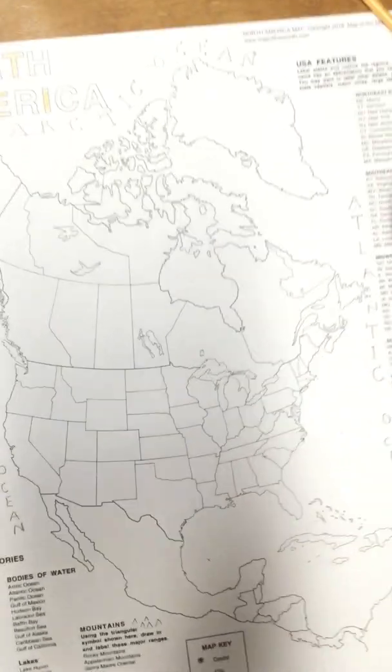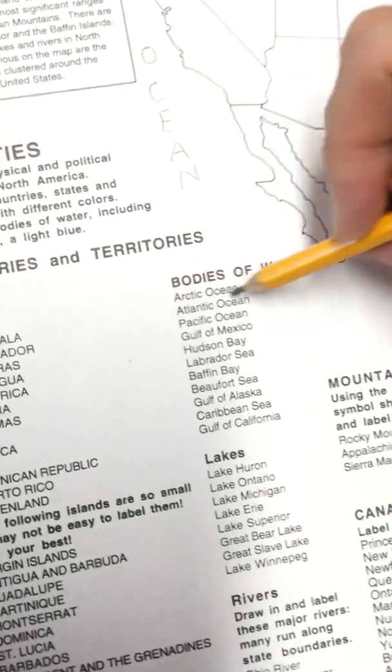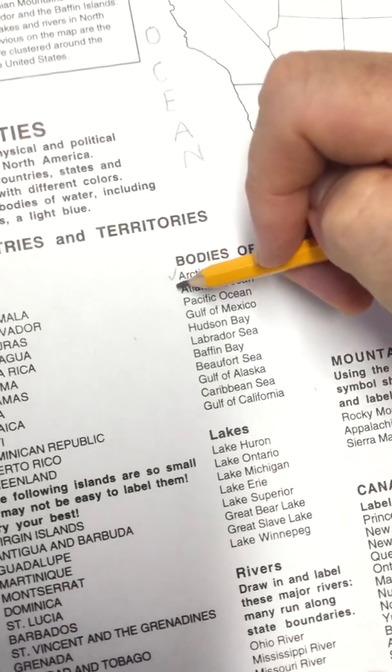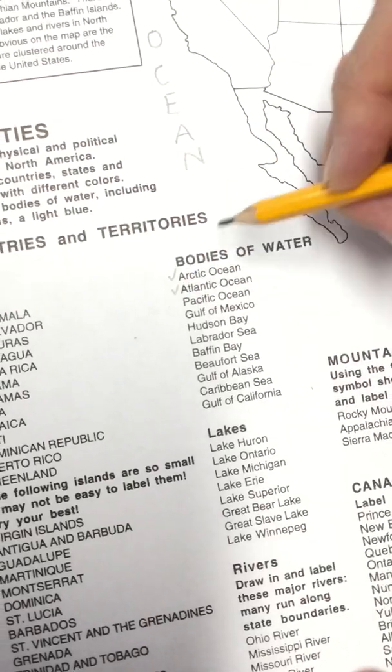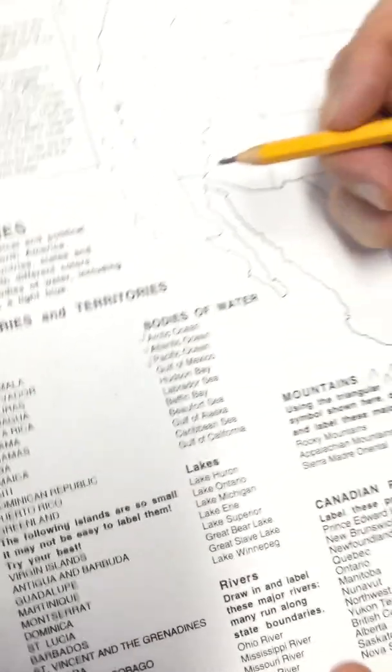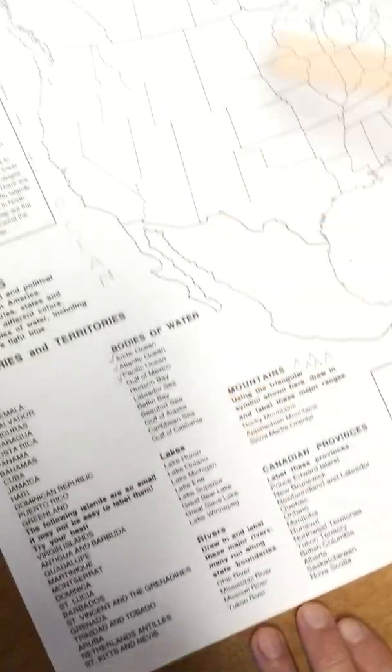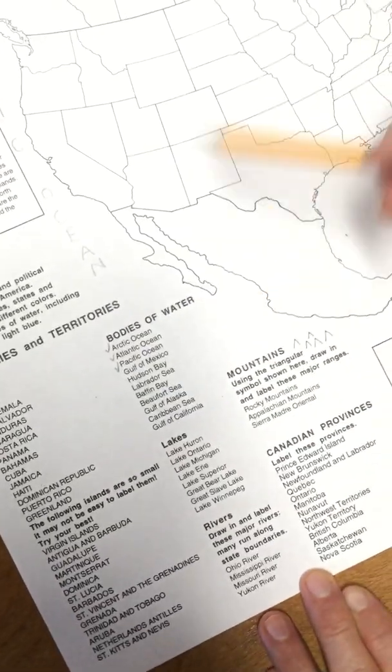Okay, let's look back at our list of activities over here. We can check off a few of these things. Don't cross them off, just put a little check mark next to it. We did the Arctic Ocean, the Atlantic Ocean, and the Pacific Ocean. As we go through our map, we'll check off these activities, and it'll give us a sense of how much work we've done and how much work we have to do.